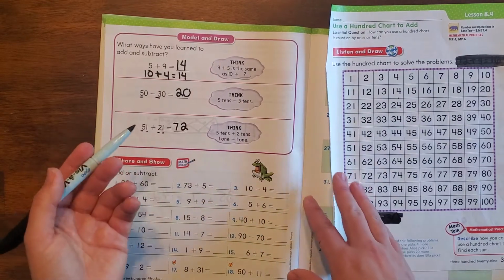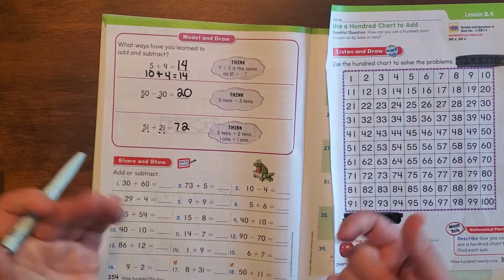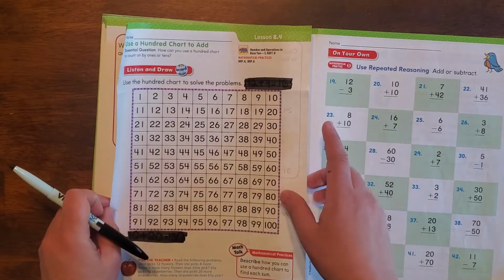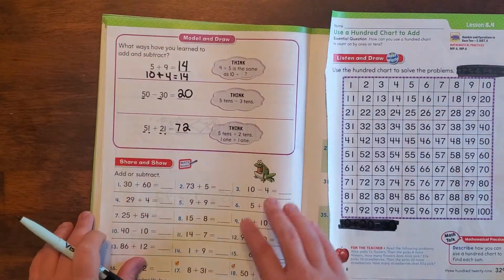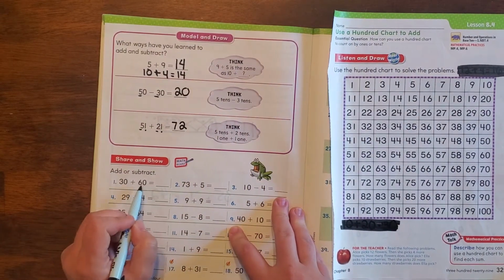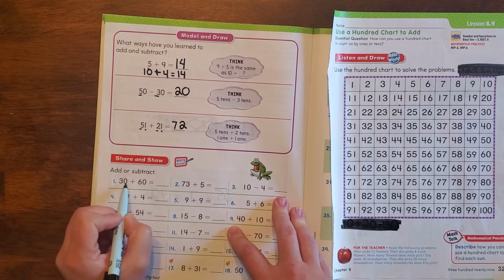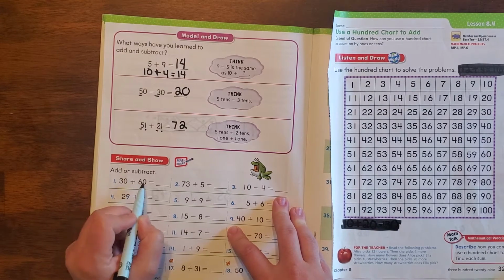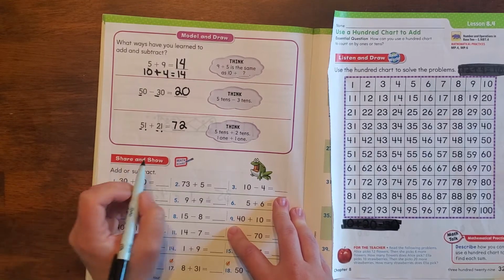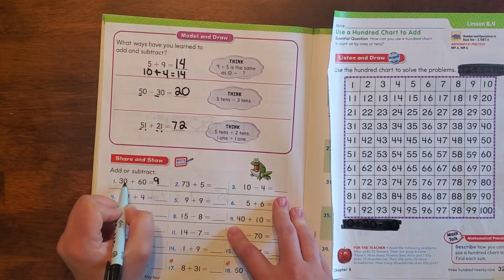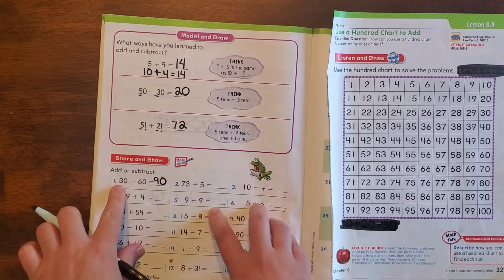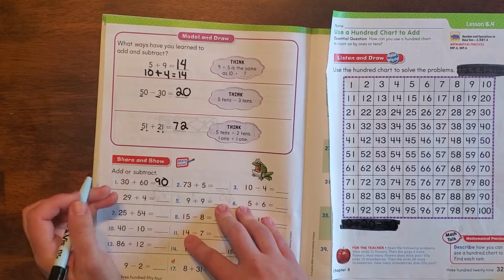And of course, if we were to use sticks and dots to solve any of these, we would get the same answer. If we wanted to use the 100 chart to solve any of these, that's another strategy. So let's do the first one, 30 plus 60. For that one, we could just add the tens. So 6 plus 3, or 3 plus 6, we know that's 9. And we have zeros in the ones place. So we just added the tens there.